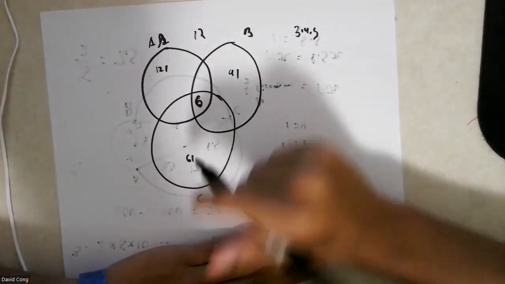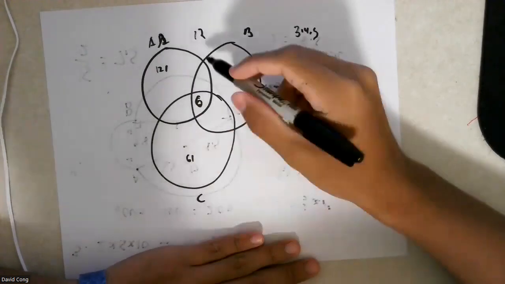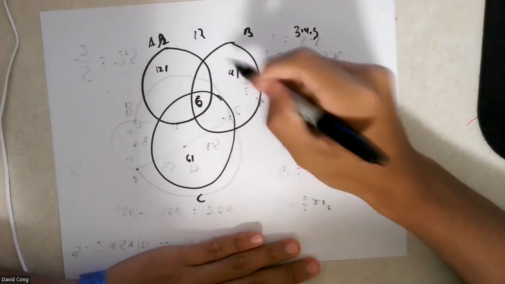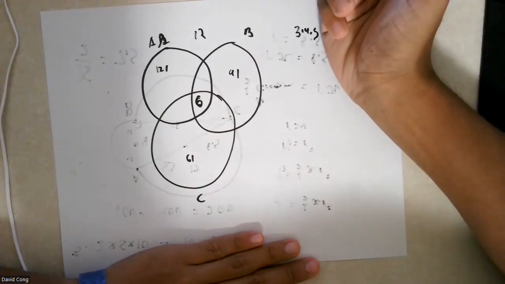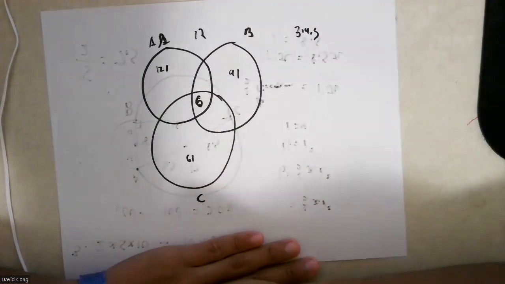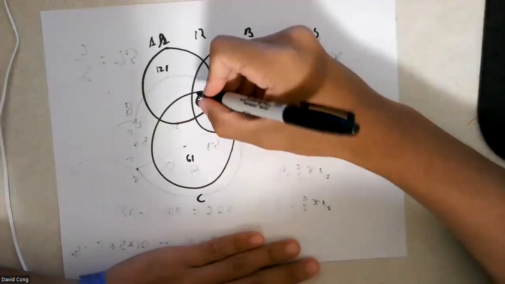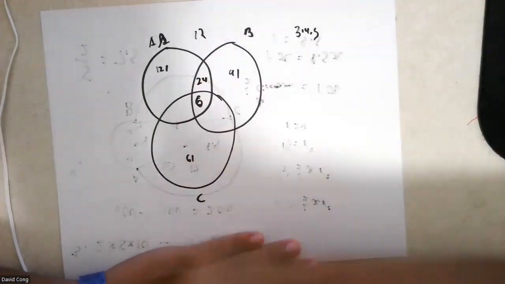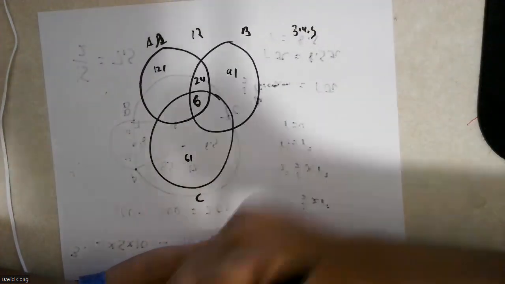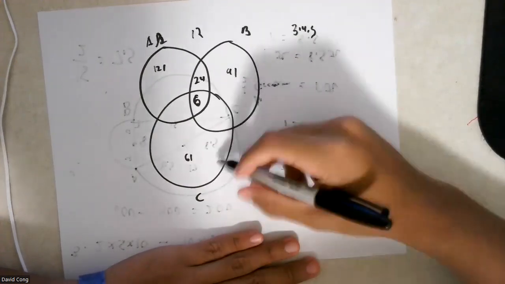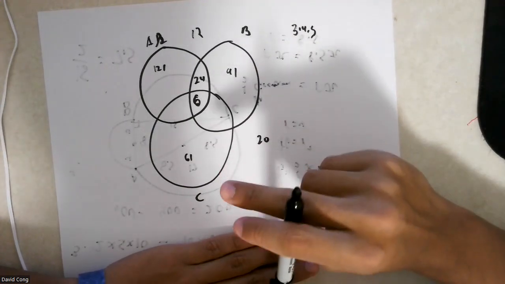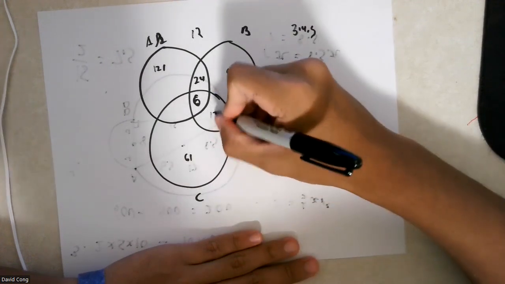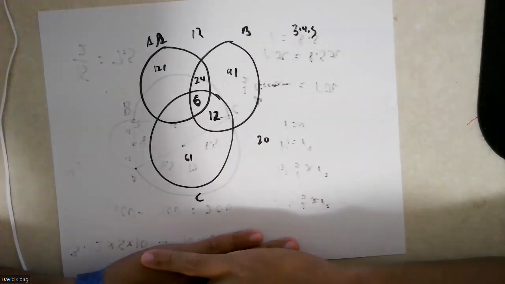So we know this is 6. So this is 12. That means over 360 days, they overlap 30 times. So the entirety of this section is going to be 30. But 6 is here, so 24 must be here. Okay, what is this? They meet every 20 days, so over 360 days, they meet 18 times. But 6 is here, so to add up to 18, this is 12.